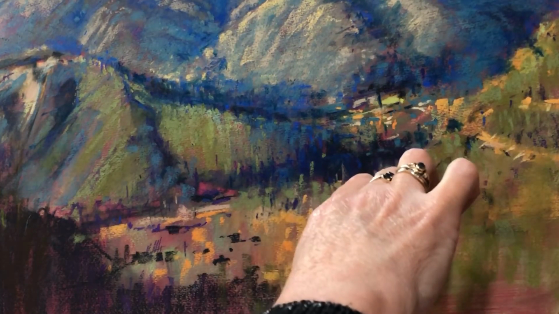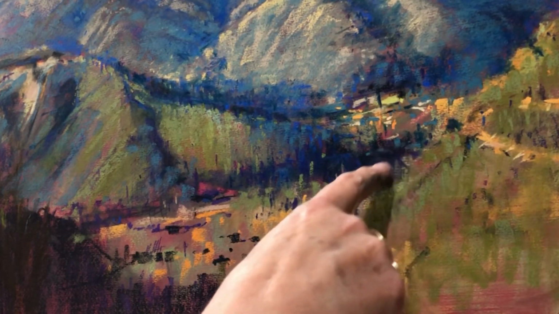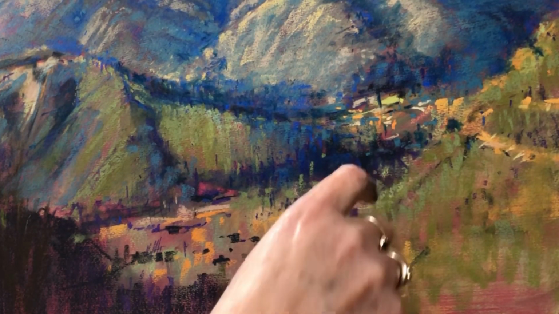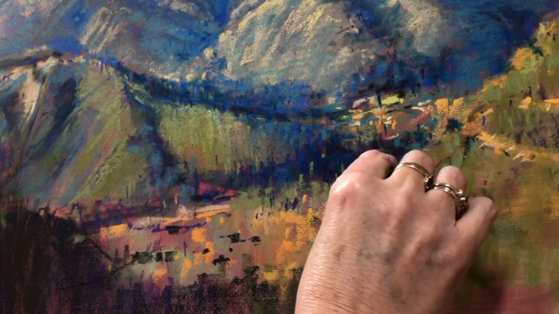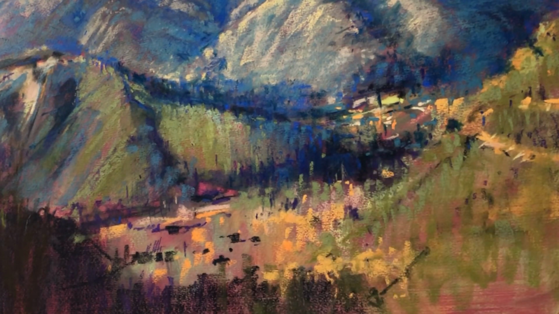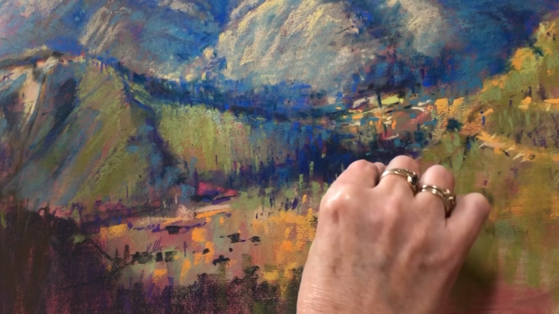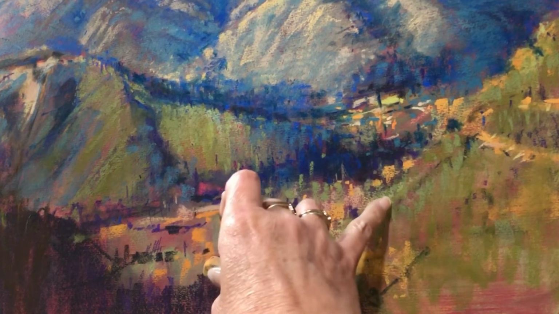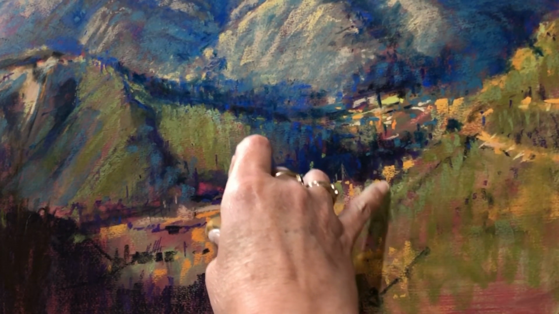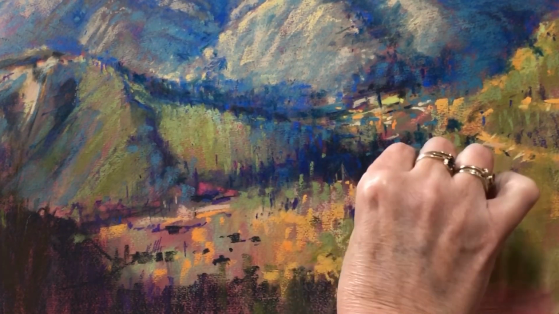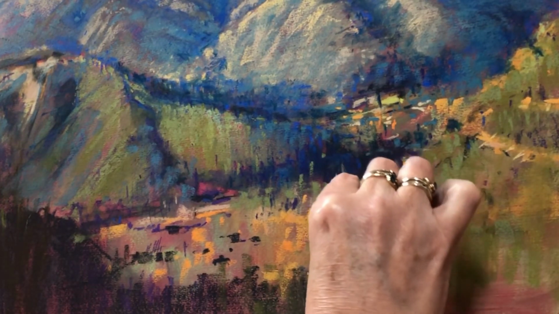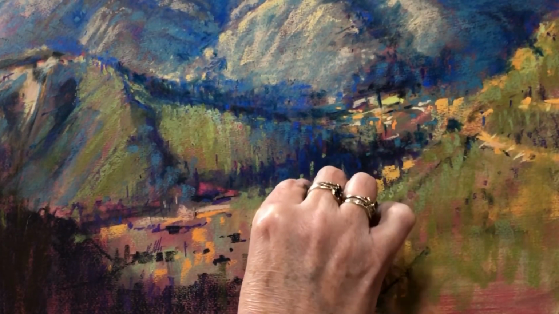Now I need a dividing line because there's a group of trees here that are actually a different colour. I'm not sure if that's going to be too bright for those though. I think I might be able to get away with some of that. Just needs that to be green and that to be more yellow autumn trees in amongst there.